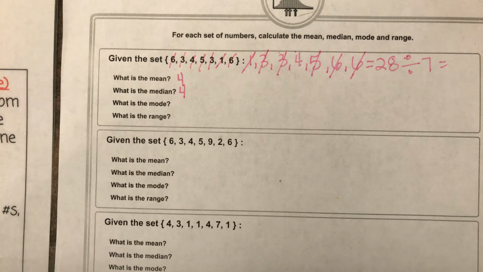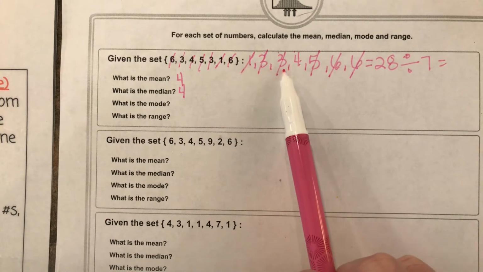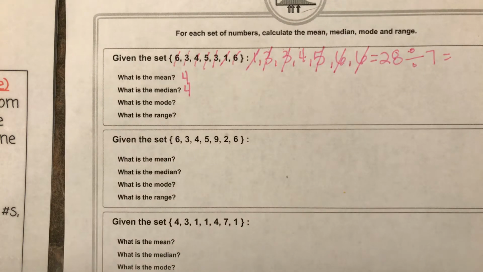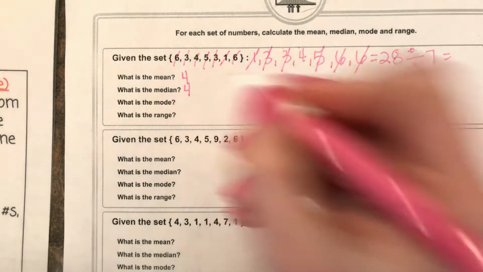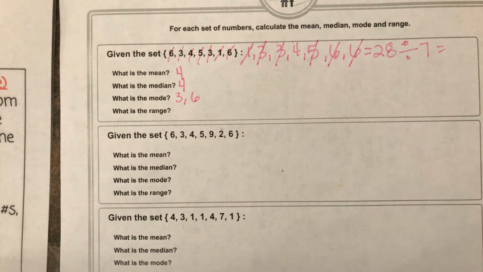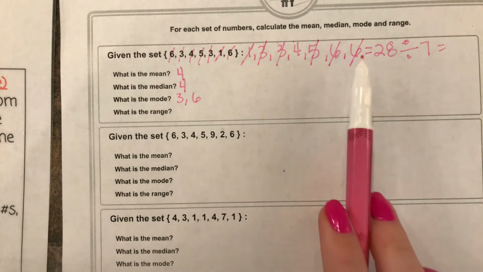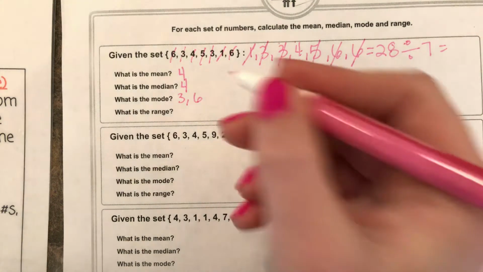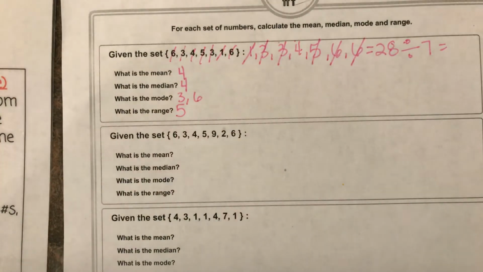All right, mode, that's the number that occurs the most. So I need to look and see if there's any numbers that are repeated in my list. Well, I have 2 3's, and I also have 2 6's. So I'm actually going to have 2 modes on this one because I have 2 numbers that appear 2 times. Okay, so I'm going to put 3, 6. They are tied for the most popular. And last one, range. We take the biggest number minus the smallest number. So on this one, it's 6 minus 1, which would give us 5.